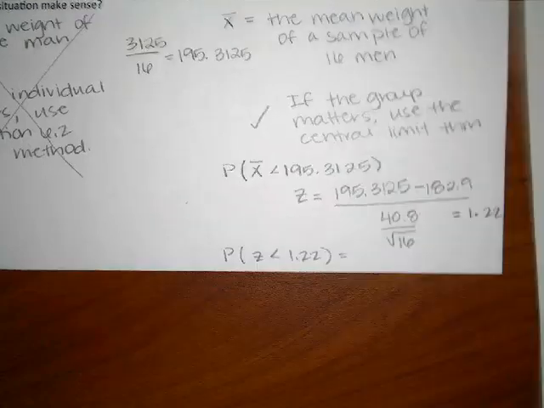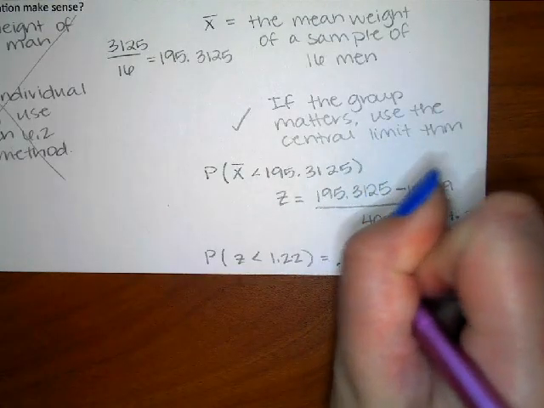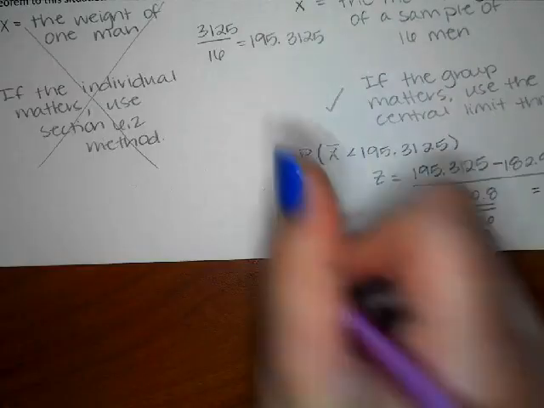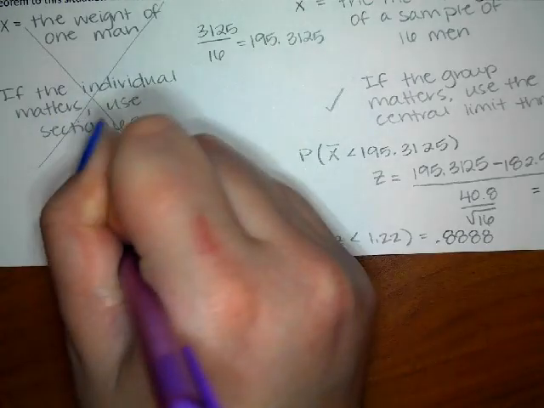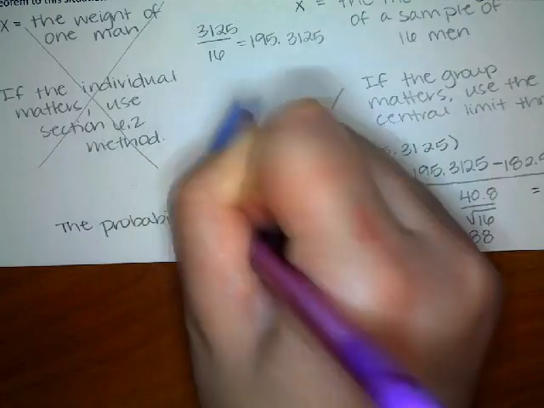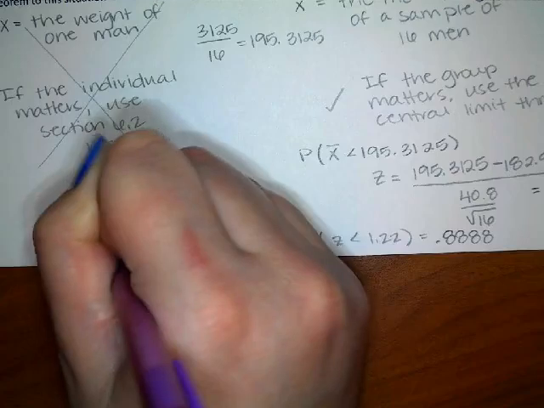Okay, so this is the probability that the elevator is under the max capacity.